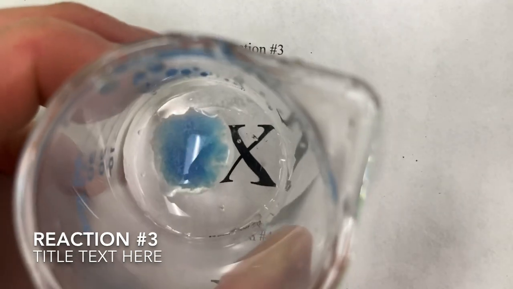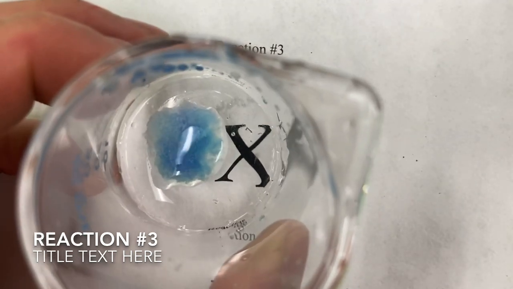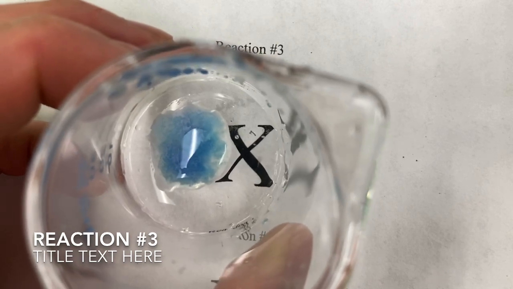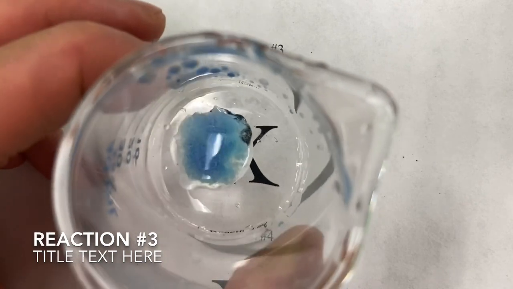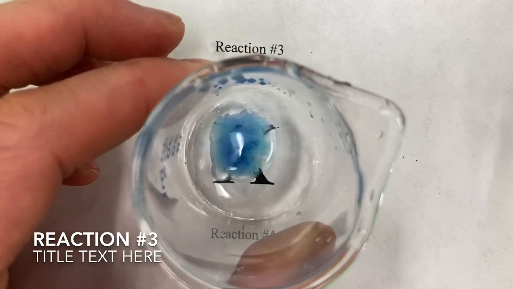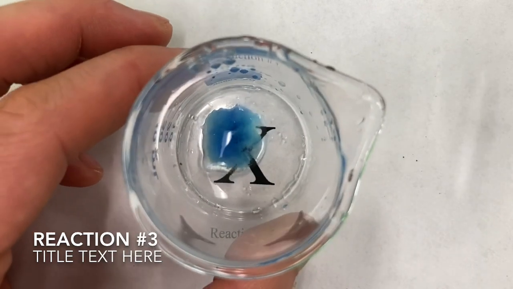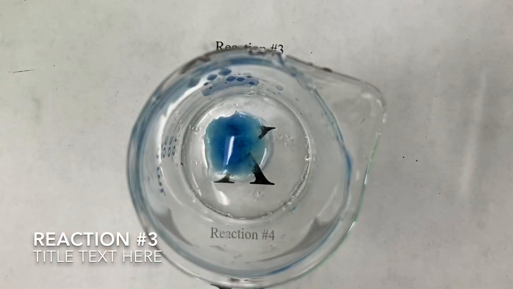Remember, a precipitate is a solid formed in this reaction. So if a precipitate or a solid formed here, which way did equilibrium shift? Look at your chemical equation and make sure you explain how you can tell it shifted in that direction, left or right. Again, we do have the formation of a solid precipitate here.